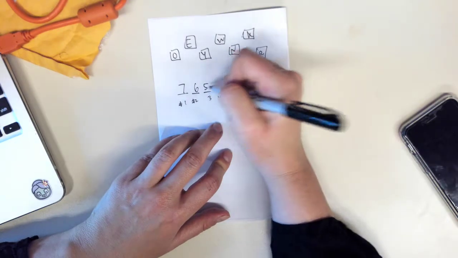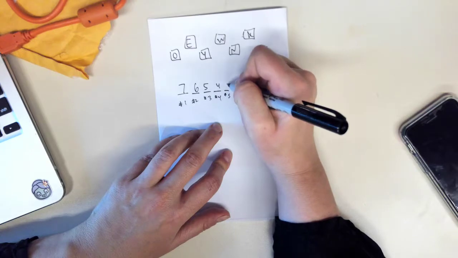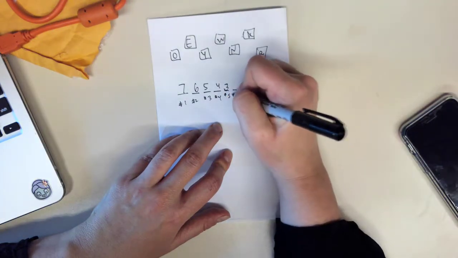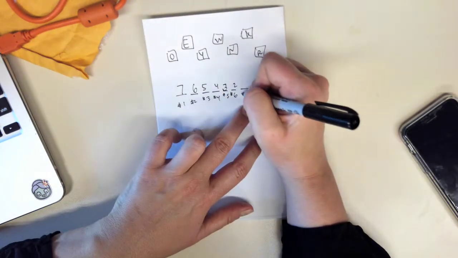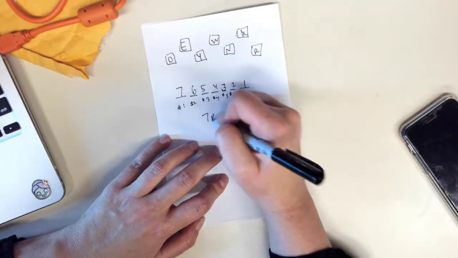Once we take a letter out, we have 5 choices left for the third letter. We have 4 choices for the fourth letter, which leaves 3 for the fifth letter, which leaves 2 for the sixth letter, which leaves only 1. And if you think about it, that's the same thing as 7P7.